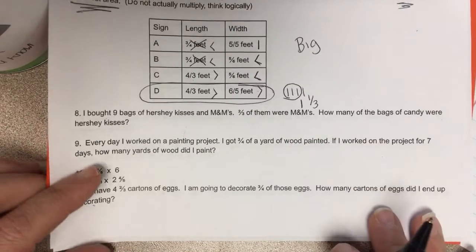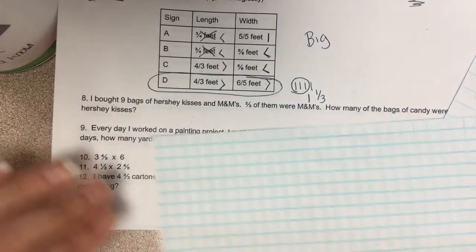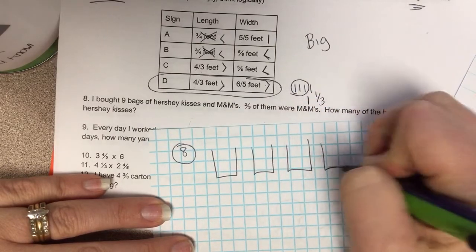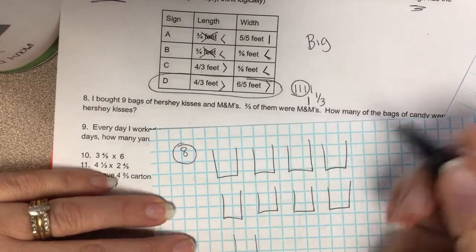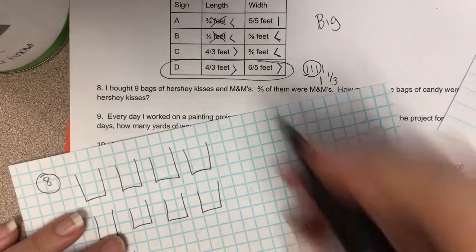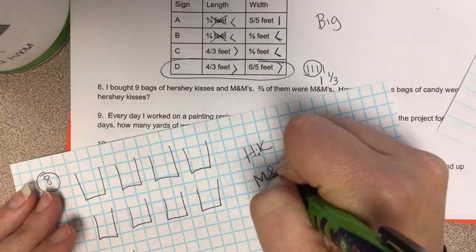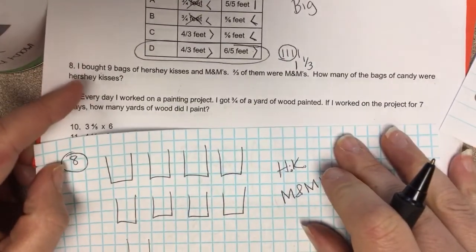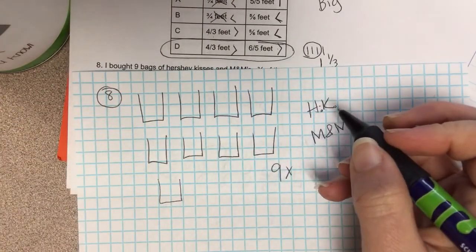All right, let's talk about number 8. Bought a bag of 9 Hershey Kisses and M&Ms. Number 8. I'm going to draw my real life picture. I have 9 bags. 1, 2, 3, 4, 5, 6, 7, 8, 9. So inside of them, there's a group that's Hershey Kisses and a group that's M&Ms. So some are Hershey Kisses, and some are M&Ms. So how many of the bags? So 2/3 are M&Ms.